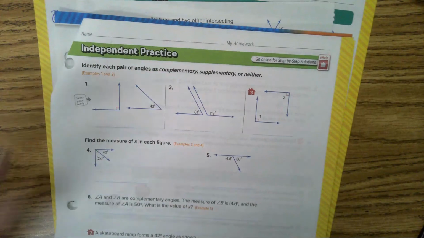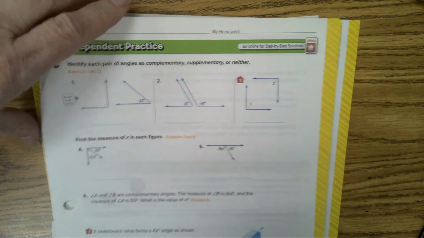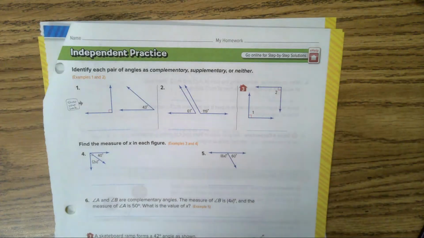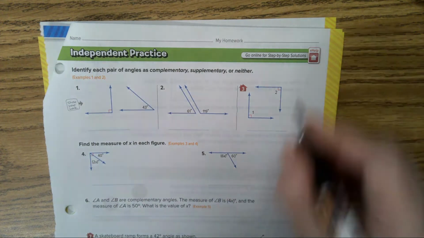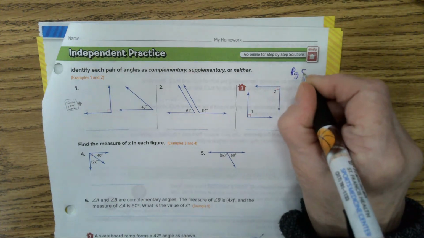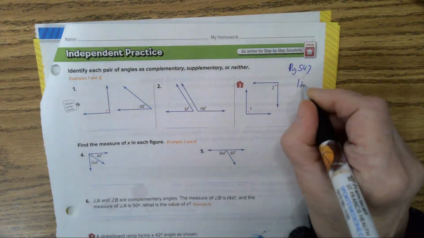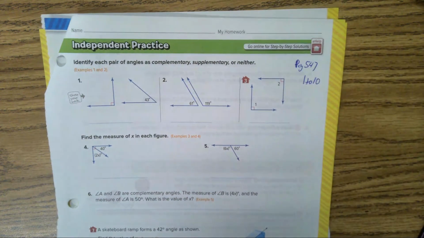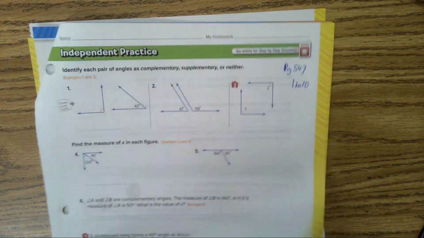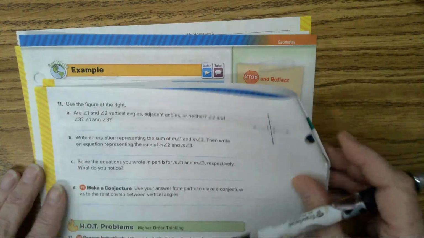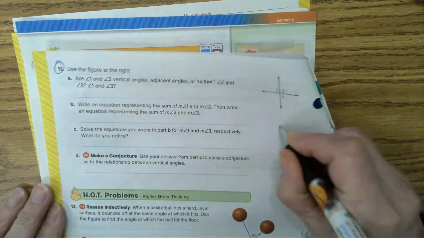All right, now, for lesson 2, located on 547, I would like for you to do all 10. Kids, all you do is write supplementary or complementary for a lot of these. And then on page 548, do number 11. And once again, it's really easy. I want you to do number 11, page 548.